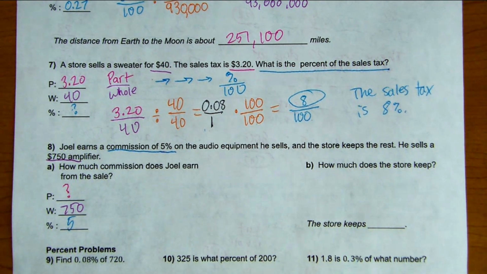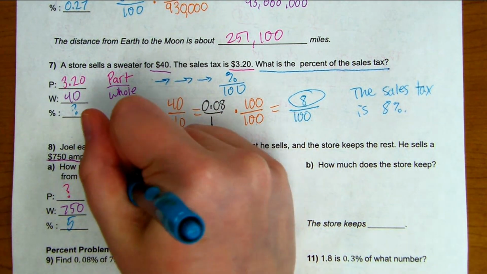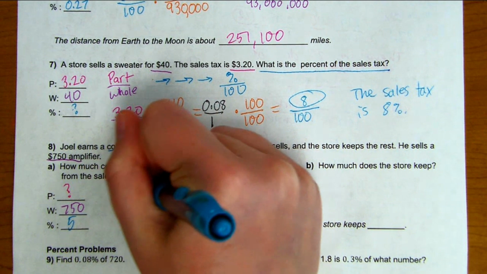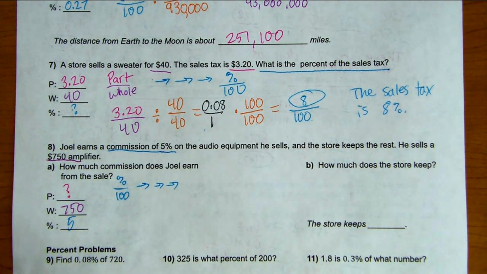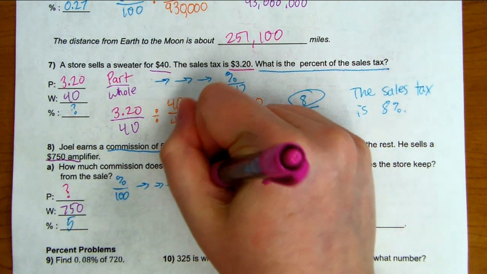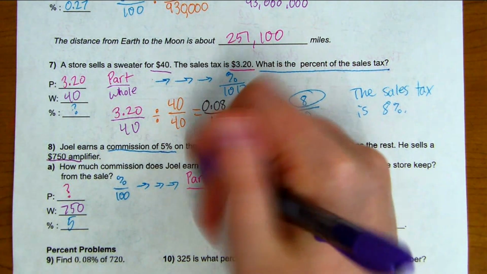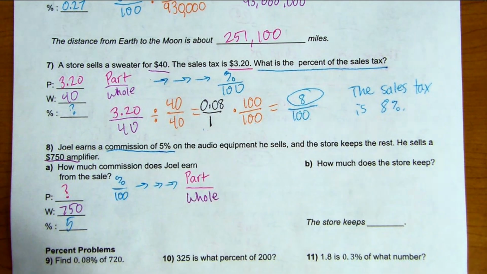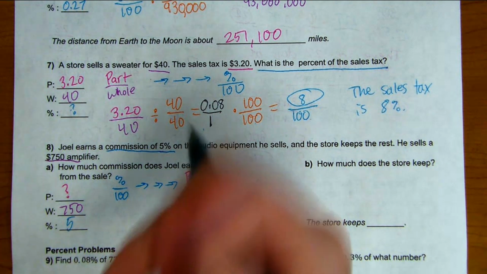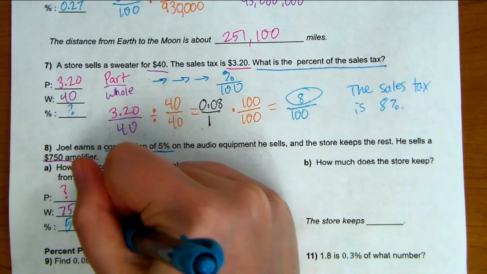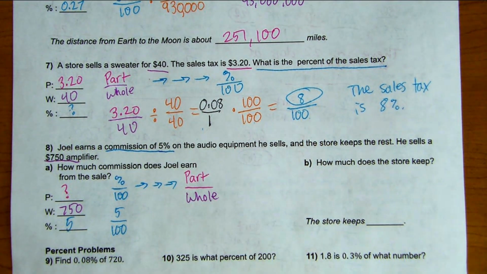So since we don't know the part, we're going to start with our percent over 100 and eventually change that into the part over the whole. Okay, so we begin with 5% or 5 out of 100, and we somehow need to change this into something out of 750.